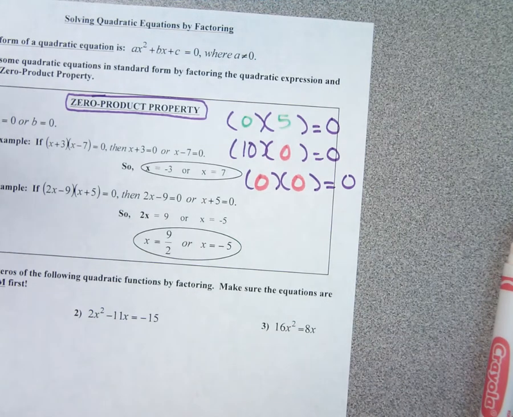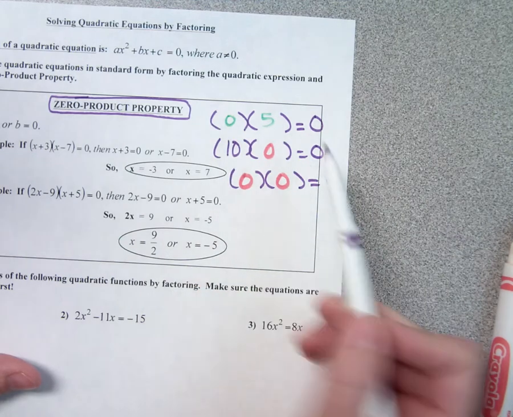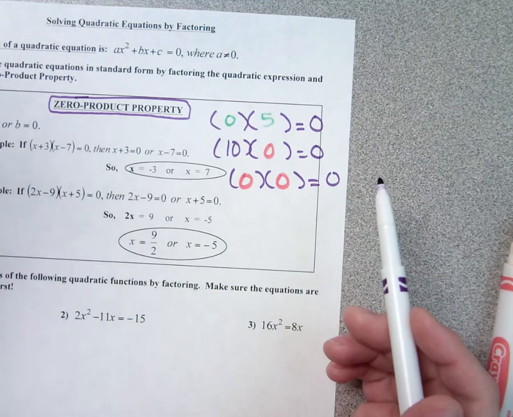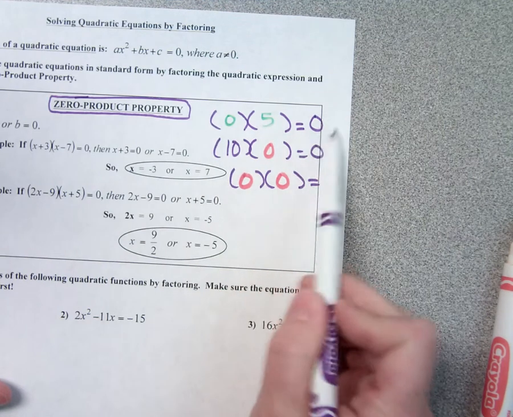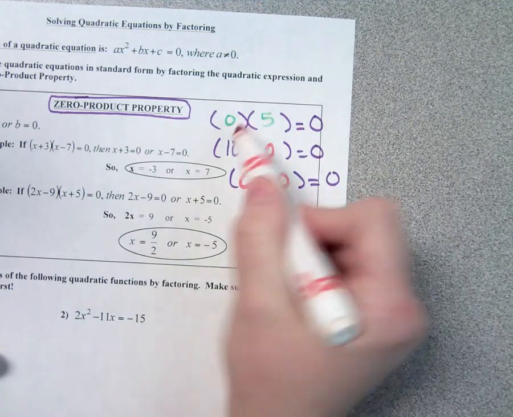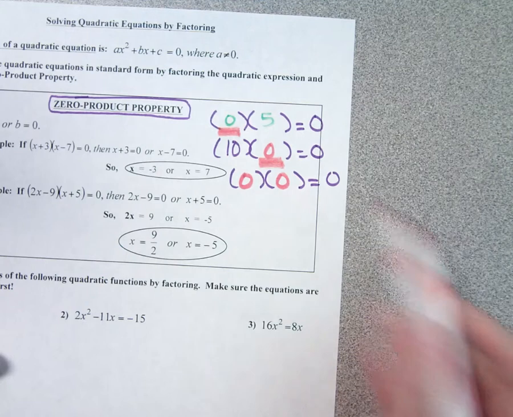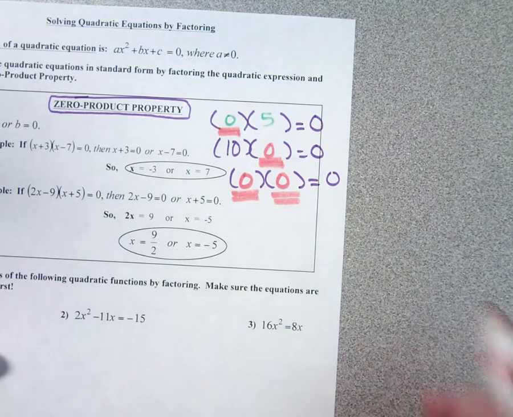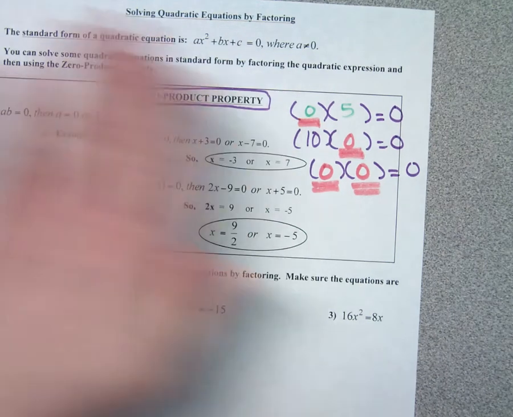Yes. So the point I'm trying to make here is if you multiply two numbers together, or three numbers, or four numbers, it doesn't matter how many. If you multiply numbers together and you get an answer of 0, that must be because one of your numbers is 0. Either the first number is a 0, the second number is a 0, or maybe both of them are 0. So that's what this box is talking about.